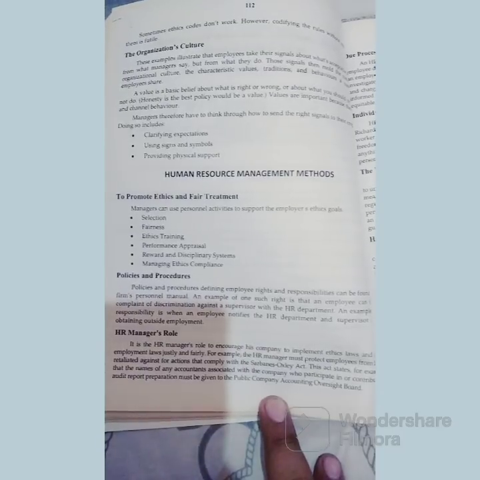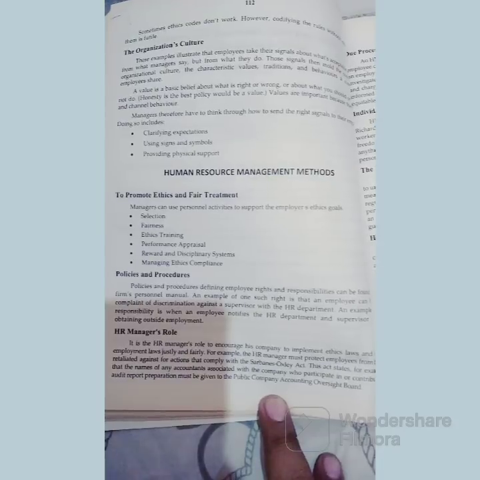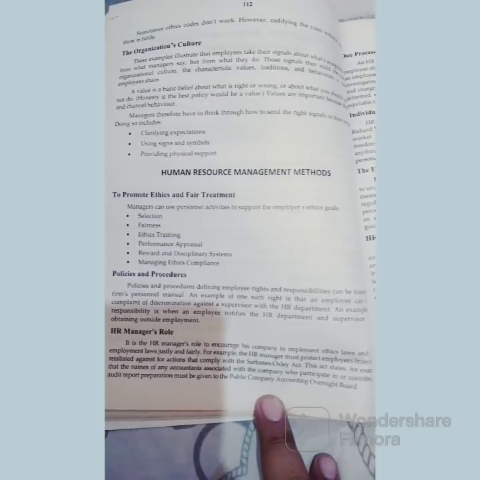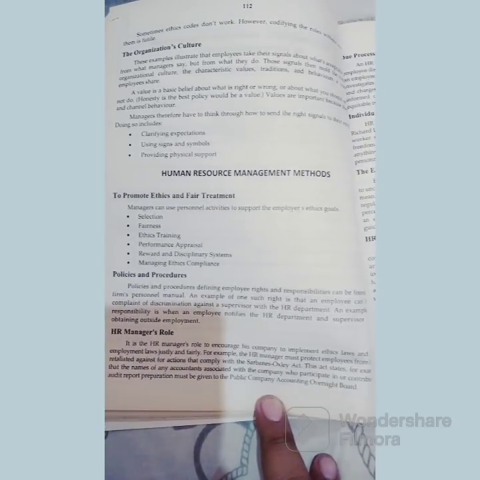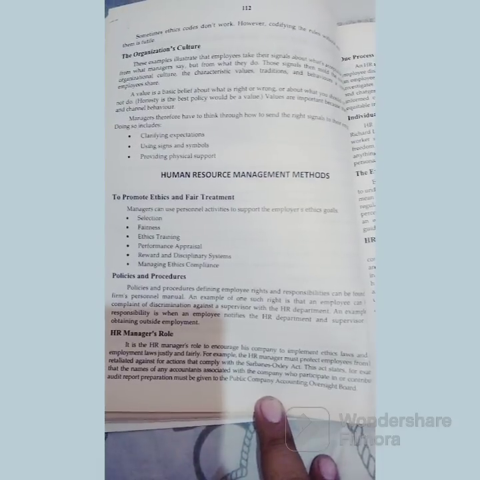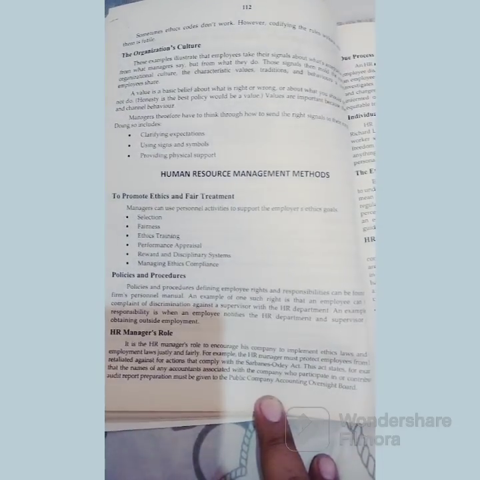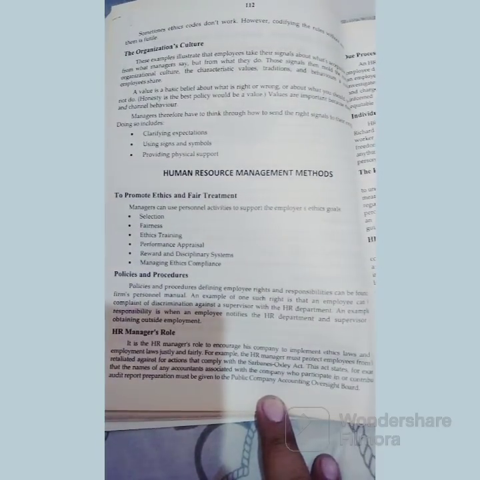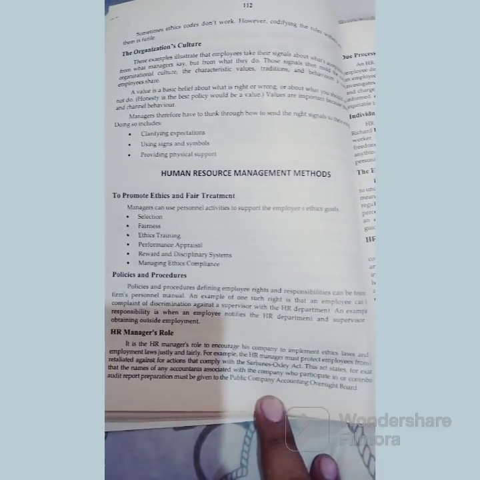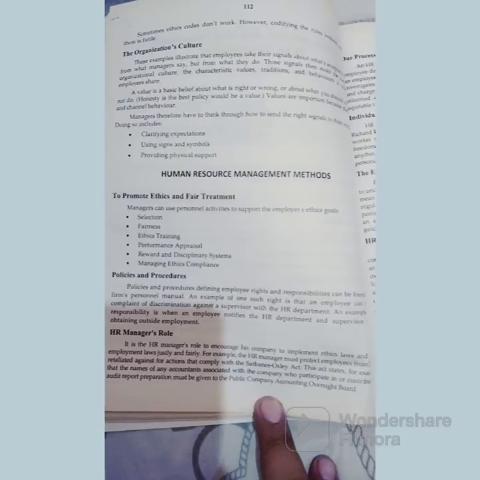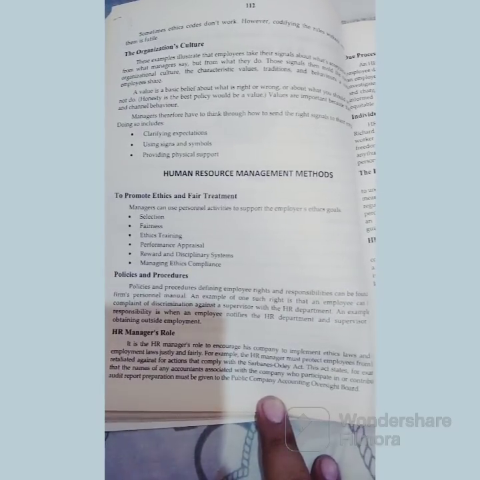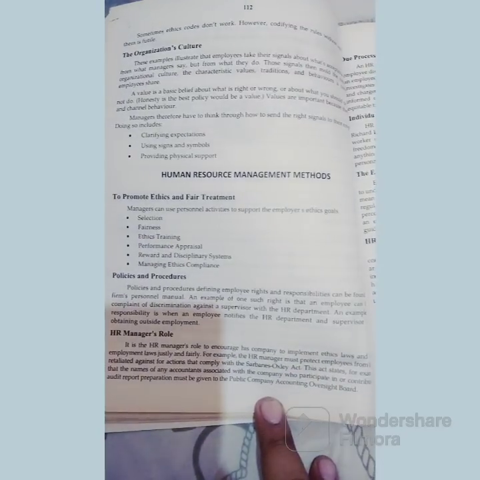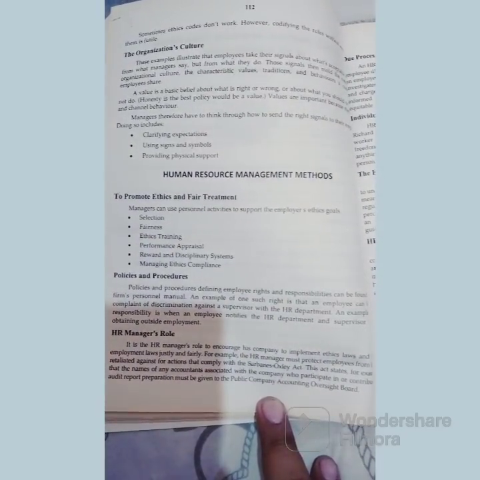Number 1, policy and procedures. Policies and procedures defining employee rights and responsibilities can be found in a firm's personnel manual. An example of one such right is that an employee can complain of discrimination by a supervisor to the HR department. An example responsibility is when employees notify the HR department and supervisors before obtaining outside employment.